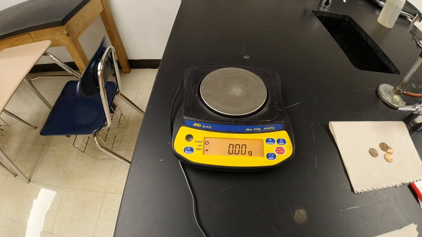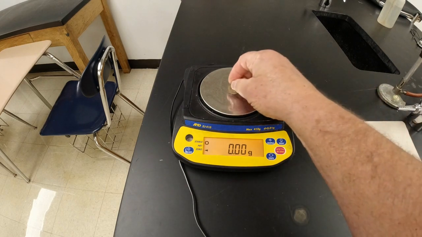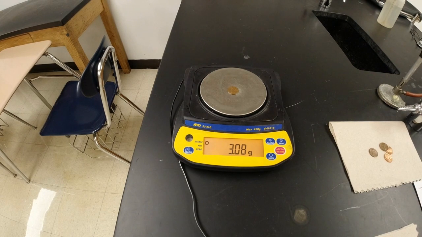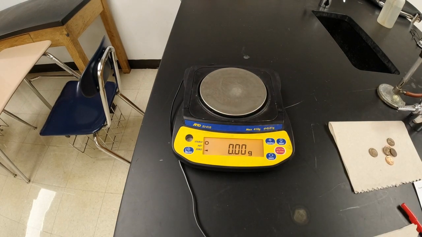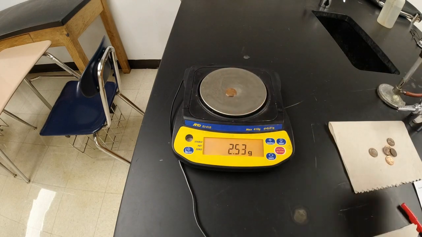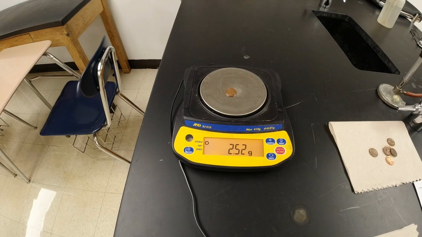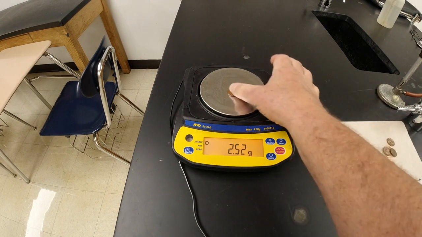Next penny, 1960, that's the year I was born, 3.08 grams. Next penny, 1985, 2.53. Next penny, 1984, 1984 is 2.52 grams.